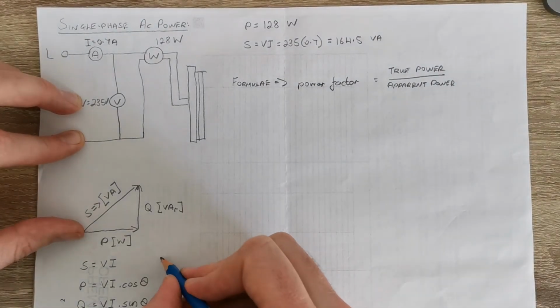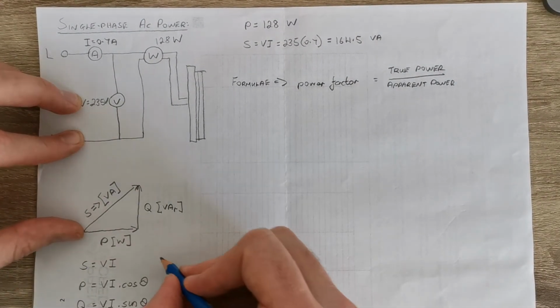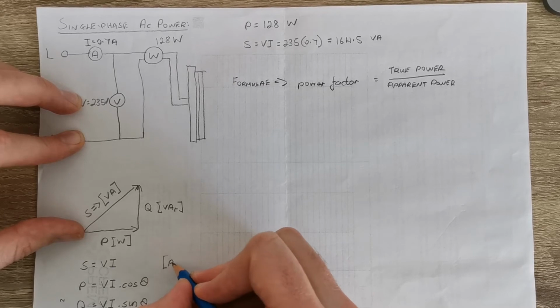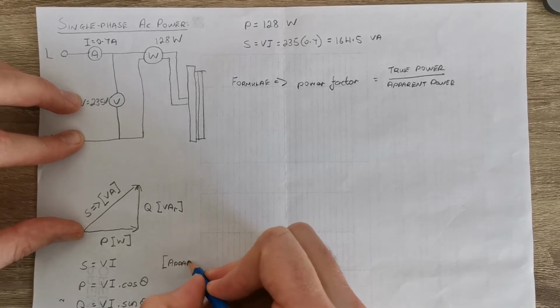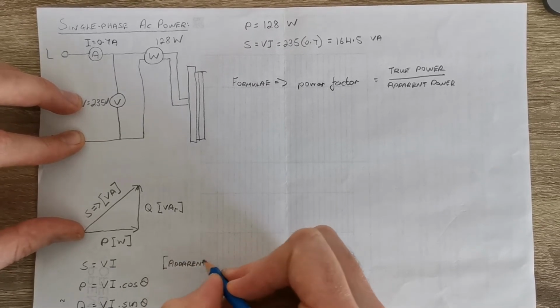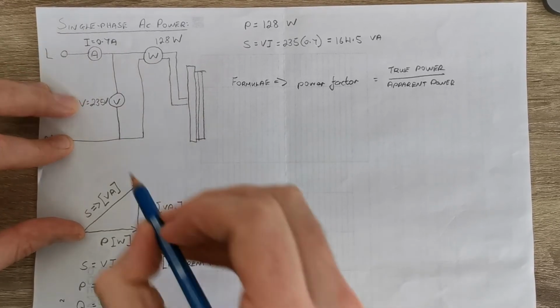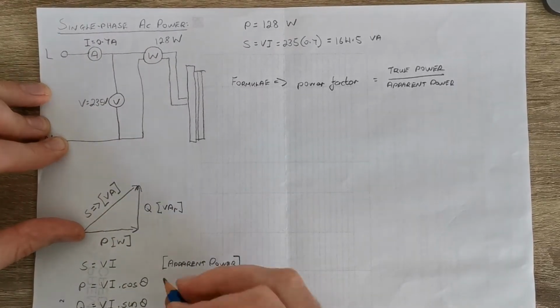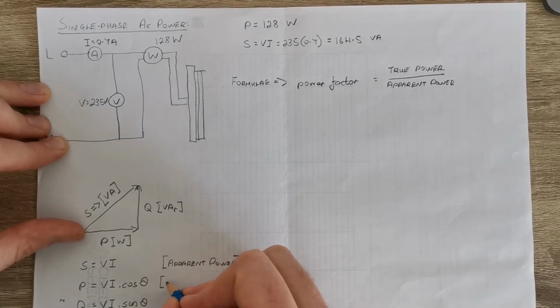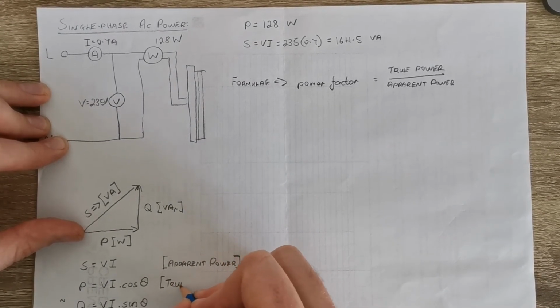Now I used slightly different names here, but S is the apparent power. If we use our voltage and current, we get our apparent power, and P is our true power or real power.